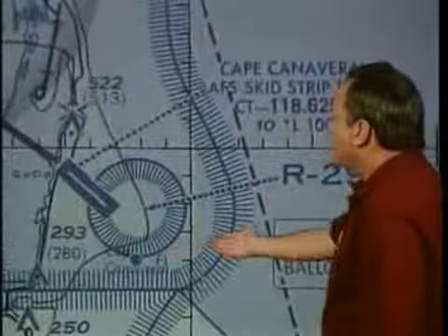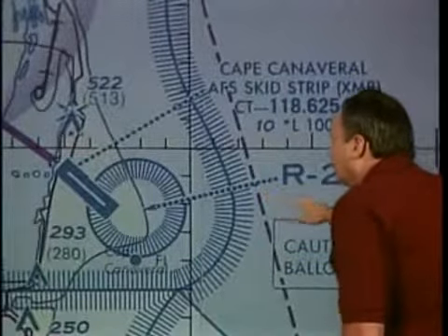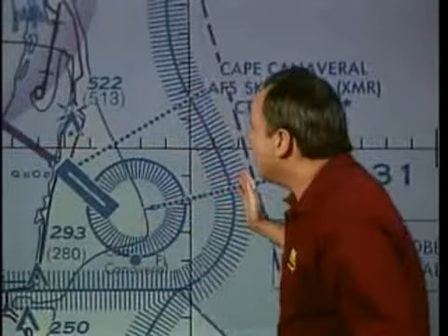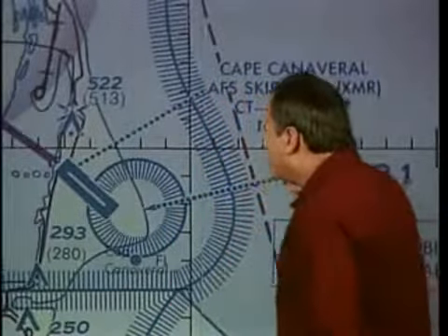Now, you can see where there's a restricted area because you'll see R and a number, and you'll see these lines with the hash marks, and that tells you there's a restricted area, and it denotes the existence of unusual, sometimes invisible hazards, such as artillery fire, aerial gunnery, guided missiles, and so on. Things like that can ruin your whole doggone day.